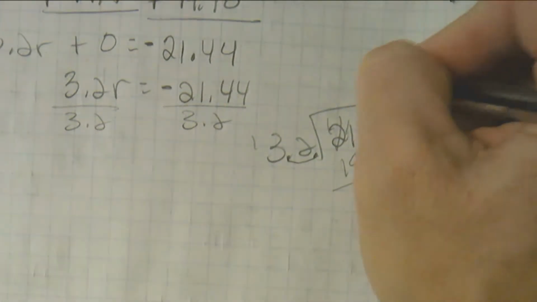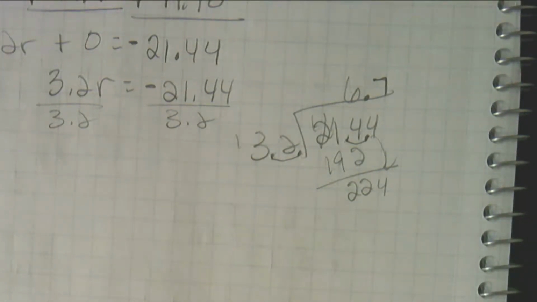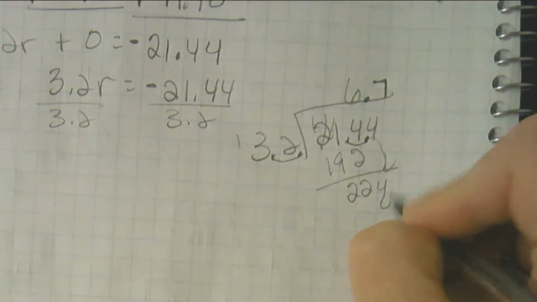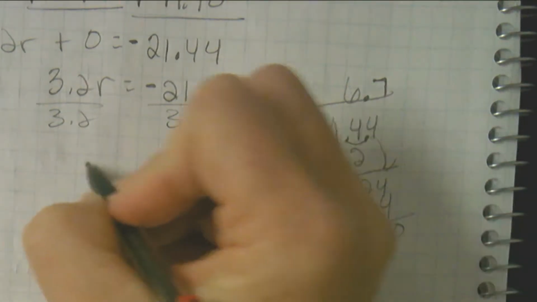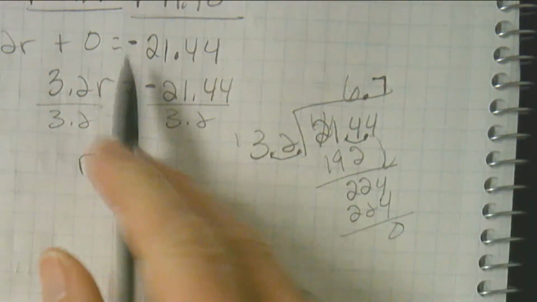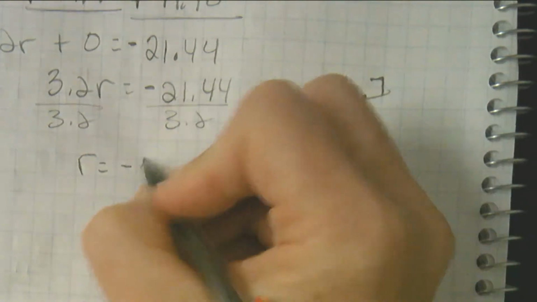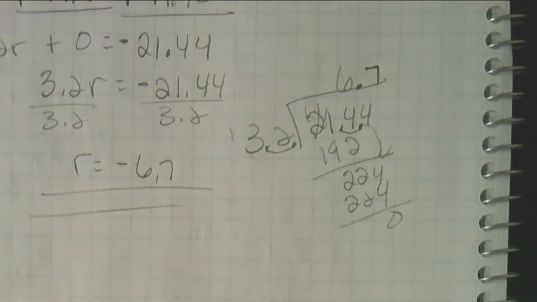I am going to try this 7, because I think 6 is obviously going to be too small. 7 times 2 is 14, carry the 1, that's 22, which is what I wanted. So r is equal to, well, I have a negative divided by a positive, so this is going to be a negative 6.7. And their answer was a negative 6.7.